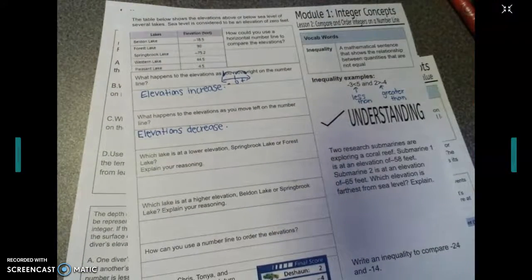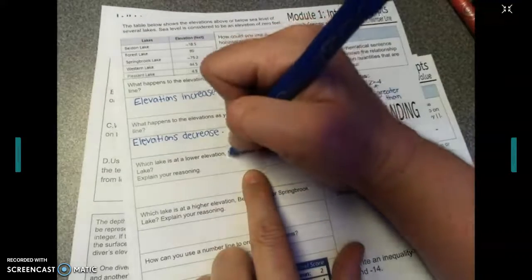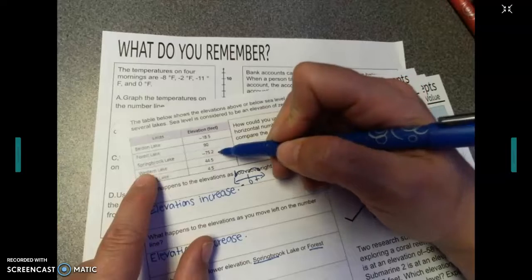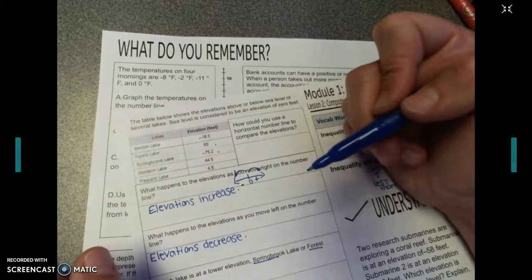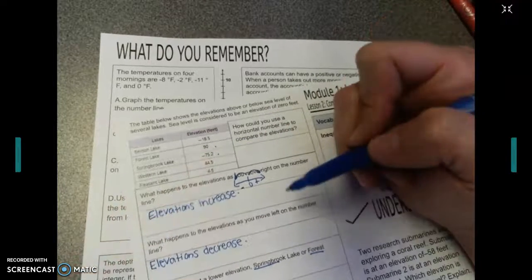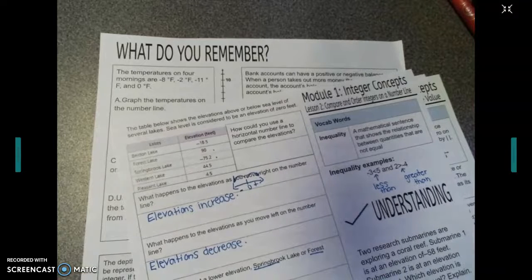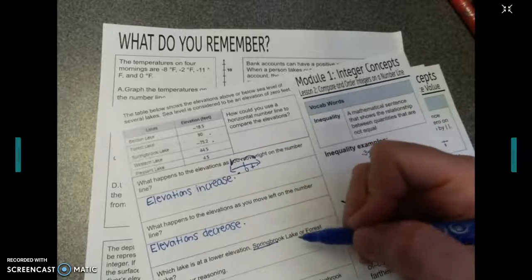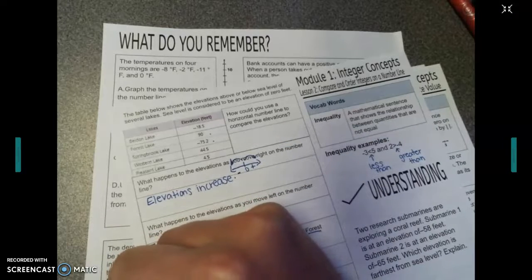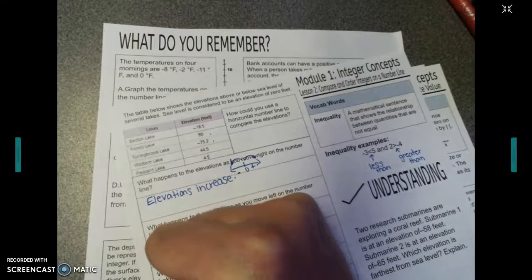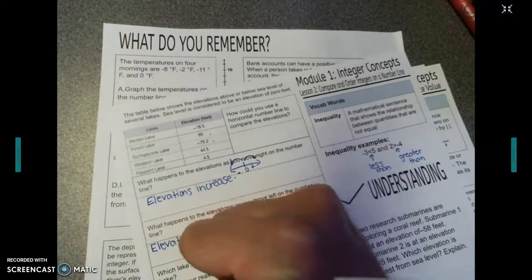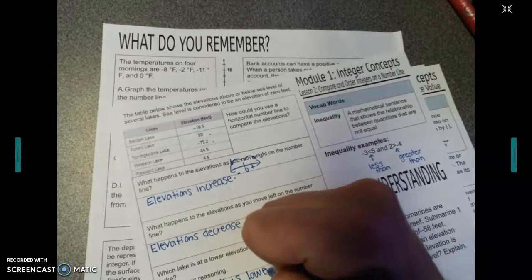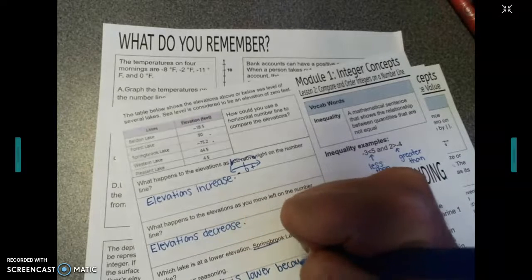So instead of increasing, the elevations decrease. Which lake is at a lower elevation? We're going to look at Springbrook and Forest. So Springbrook is right here. Forest is right here. Which one's lower? Obviously Springbrook, because it's a negative number. Forest is a positive number. So Springbrook is lower, because it's negative.